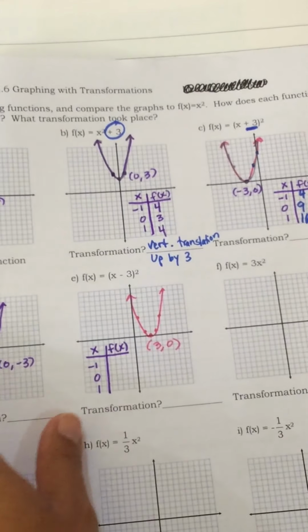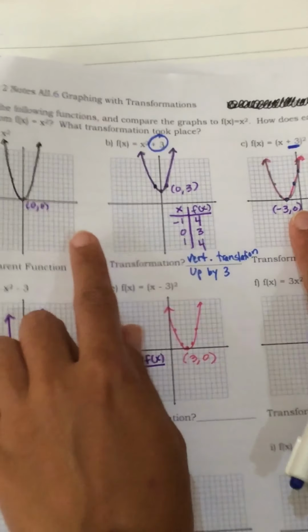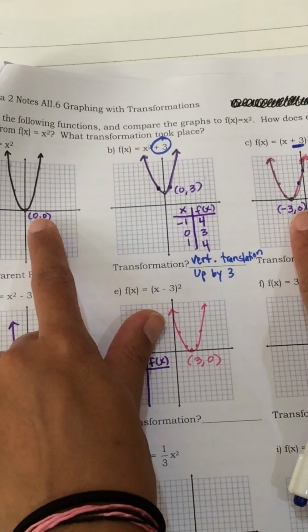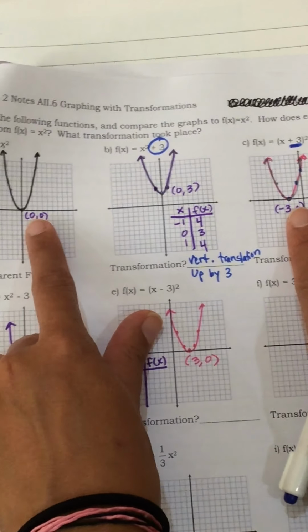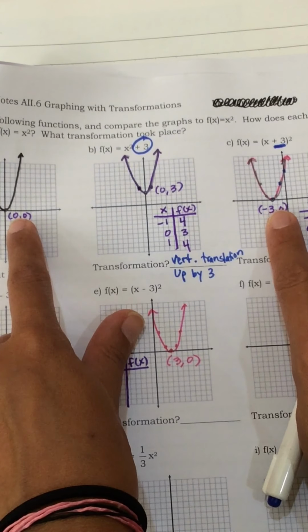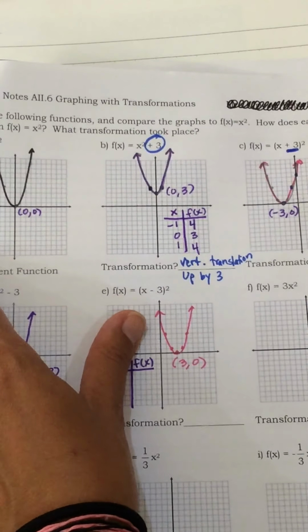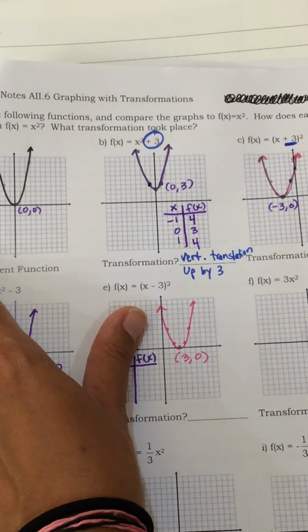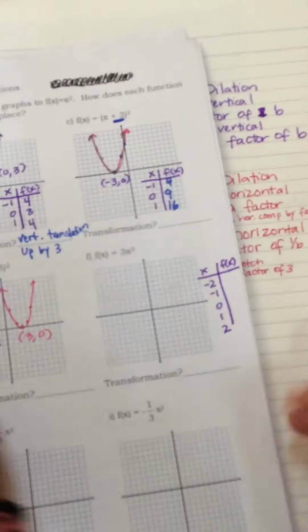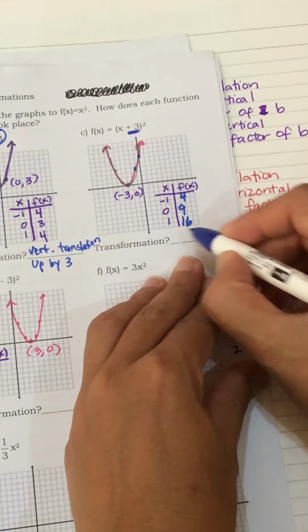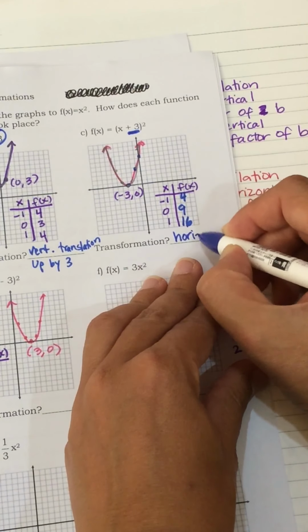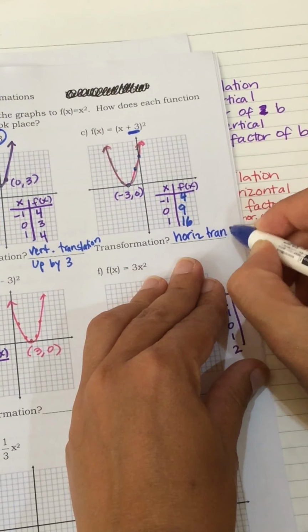So how is this function different from the parent function? Well, before the vertex used to be at 0, 0. Now the vertex is at -3, 0. So all that plus 3 did was shift it 3 spaces, but 3 spaces to the left. So here the translation is a horizontal translation, right? Because it shifted. I'm going to abbreviate it like that.